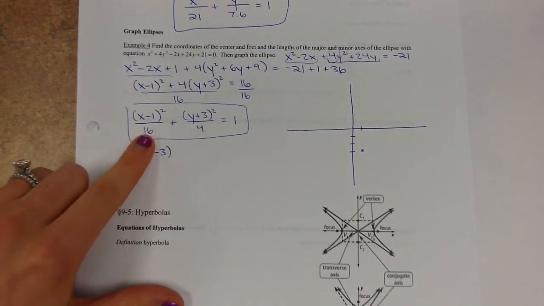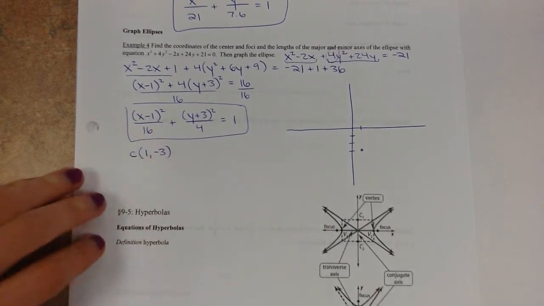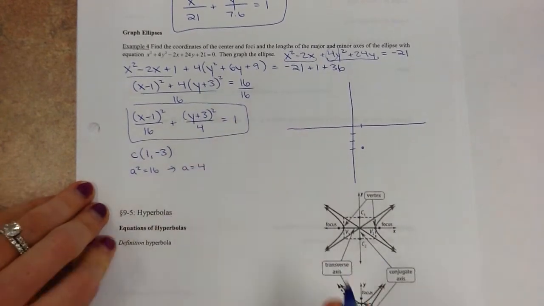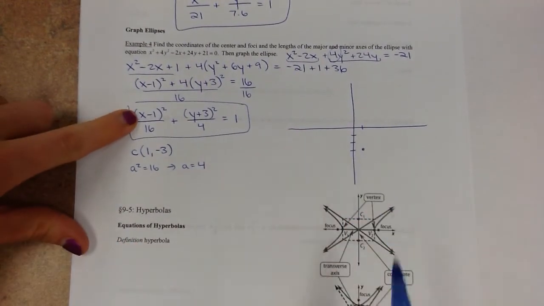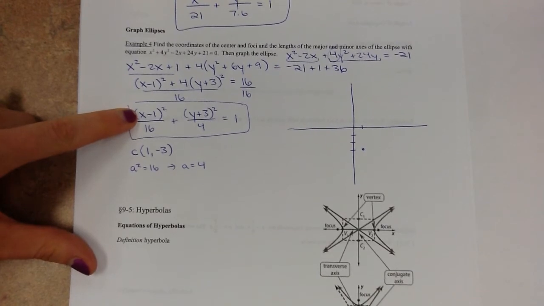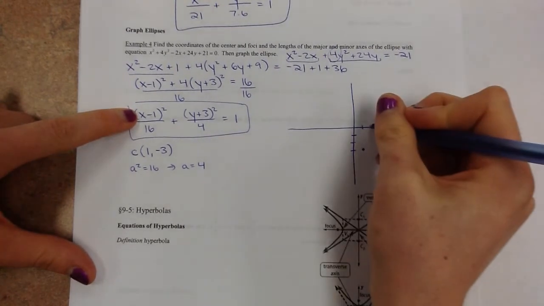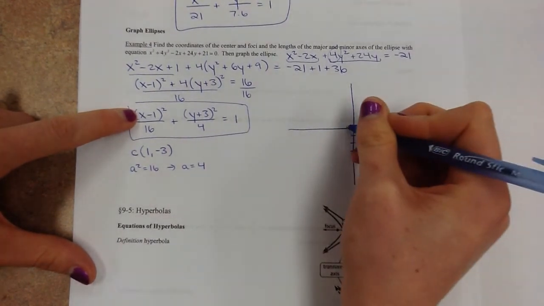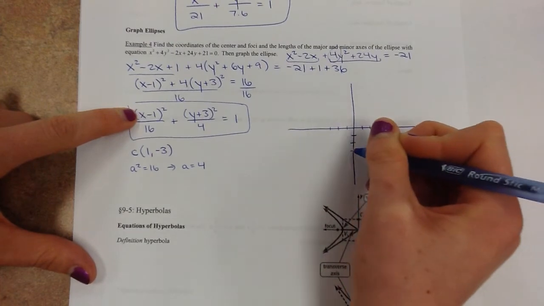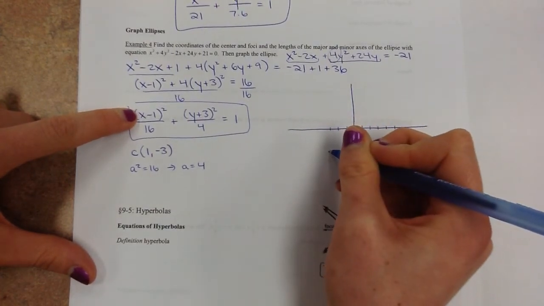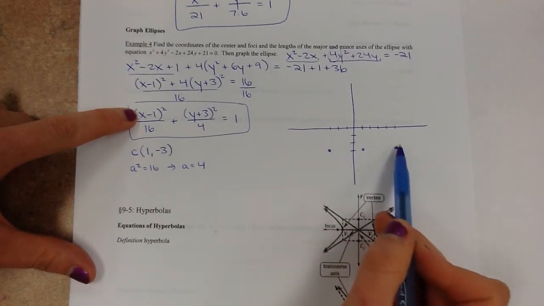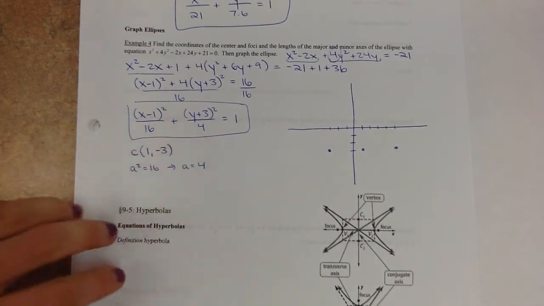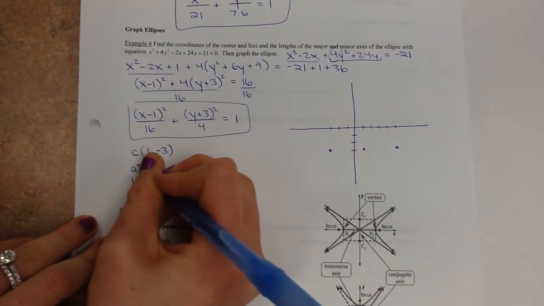Now this, from that point, 16, that's your a squared. So that means that a is 4. So from this point, I'm going to go in a horizontal direction, because a is horizontal. I'm going to go in a horizontal direction 4 units. So I'm going to go 4 units right there, and I'm going to go back 4 units. So 1, 2, 3, 4, and we'll leave a point right there. Okay, so these are my vertices right there.